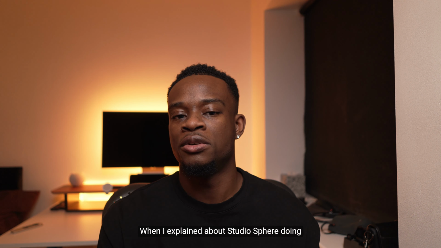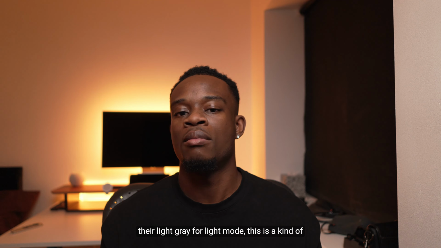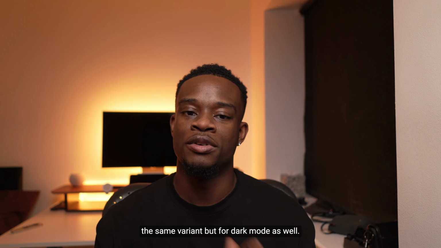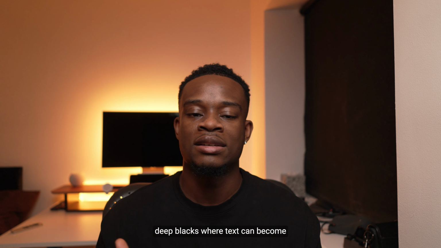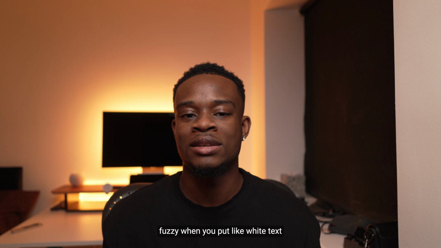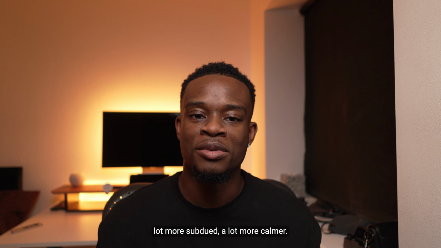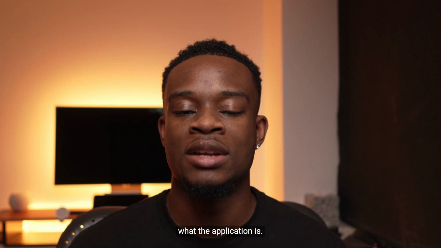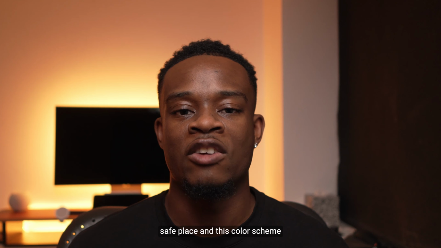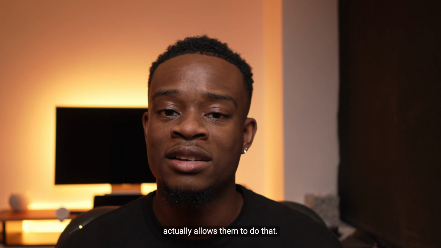When I explained about Studio Sphere doing their light gray for light mode, this is kind of the same variant but for dark mode as well. It's not too harsh on the eye. It's not too deep blacks where text can become fuzzy when you put white text on a black background, but it's a lot more subdued, a lot calmer, and again, it's tying into what the application is. It's allowing people to come to their safe place, and this color scheme actually allows them to do that.